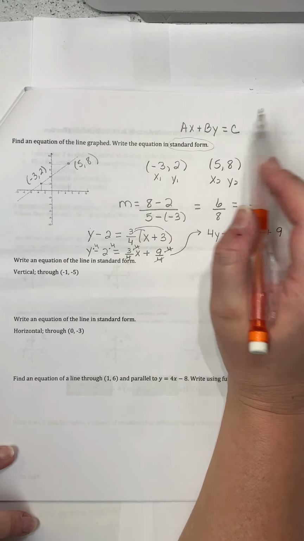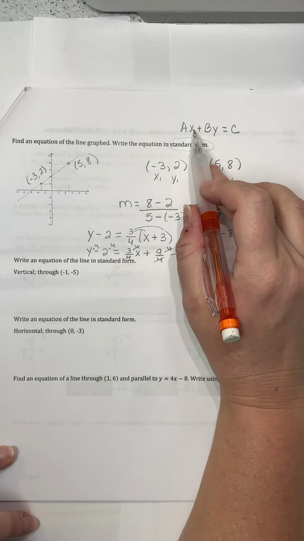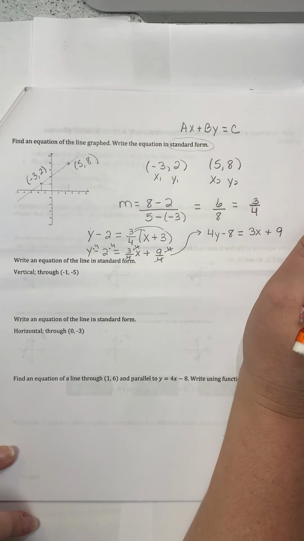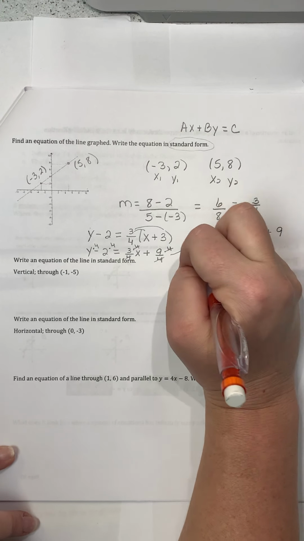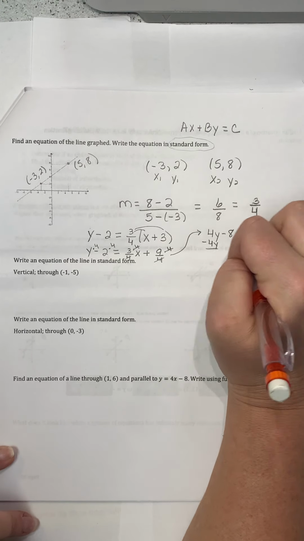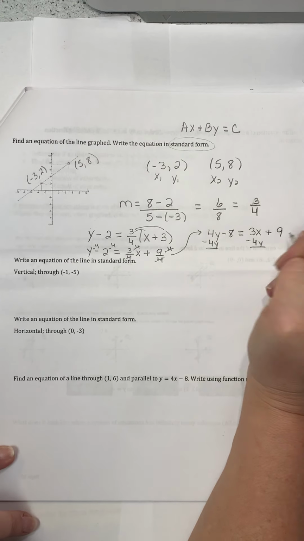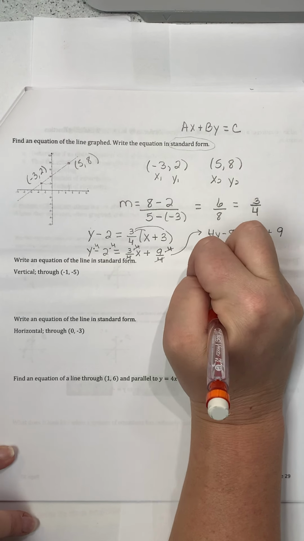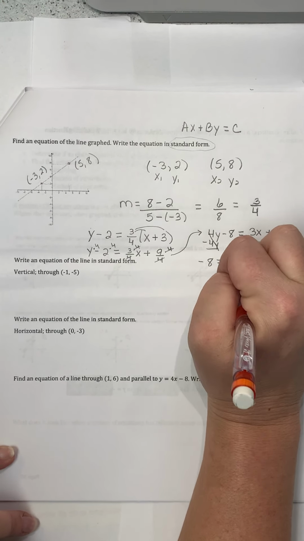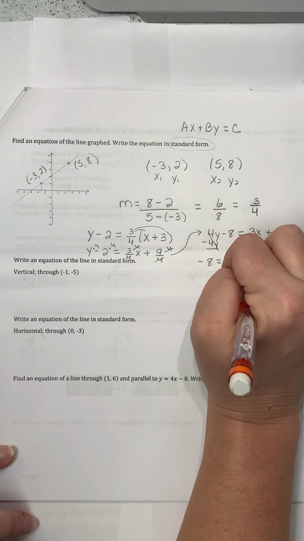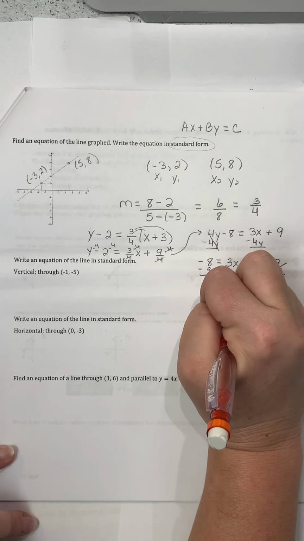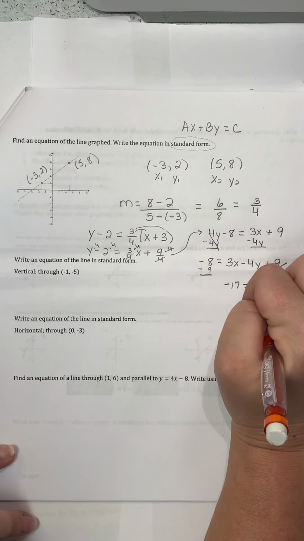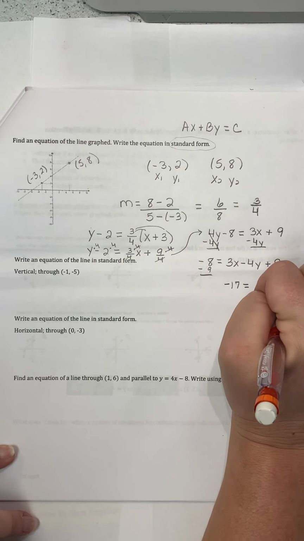Now I could subtract 3x and bring it over here, but remember my x term can't be negative. So since it's fine where it is, I'm going to subtract 4y to the other side. Okay? And I'm going to get -8 equals 3x minus 4y plus 9. And I'm going to subtract my 9 to the other side, and I get -17 equals 3x minus 4y.